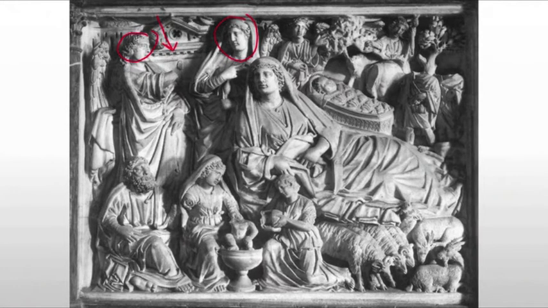Gabriel is appearing to Mary and telling her she will have the child of God, or Jesus. Next, as we move over to the right, we have an angel appearing to the shepherds, telling them that a new king is born.